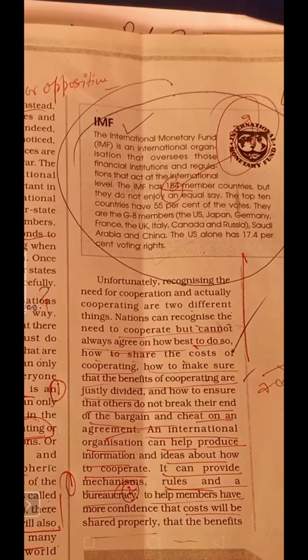Some problems are such that when we combine our efforts, that particular problem is solved. Economic problems are there, development problems are there, and another major problem, disease.